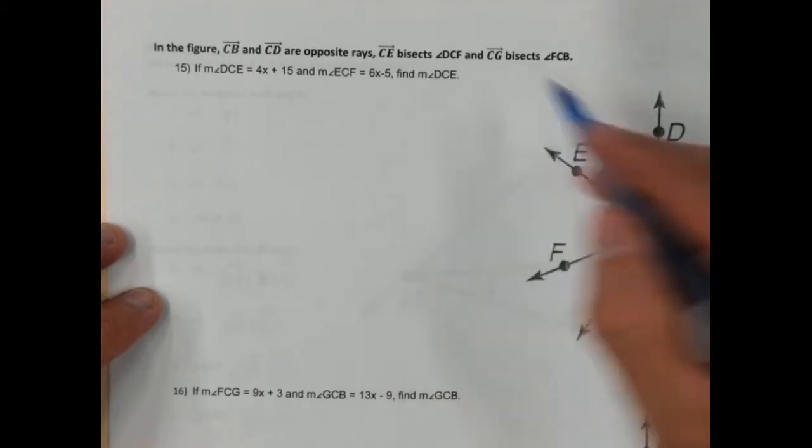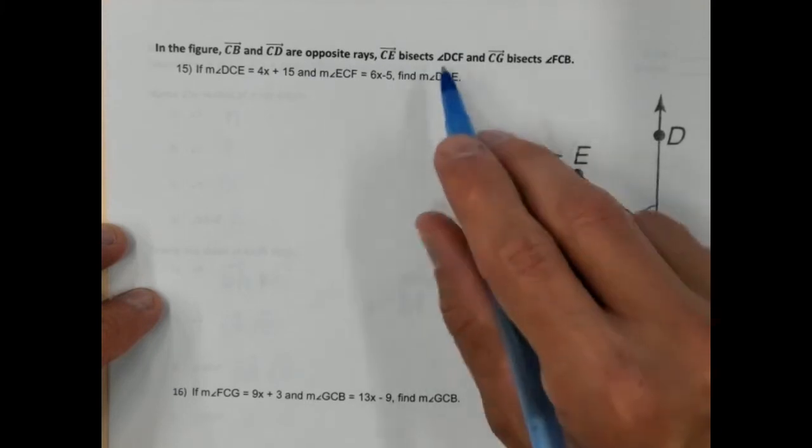Ray CE bisects DCF. So this is DCF, and this bisects it. That means it creates two congruent angles. That's what this does because it bisects it. And then CG bisects FCB. So that means these, I'll use a different color, are going to be congruent as well. Okay, that's important.